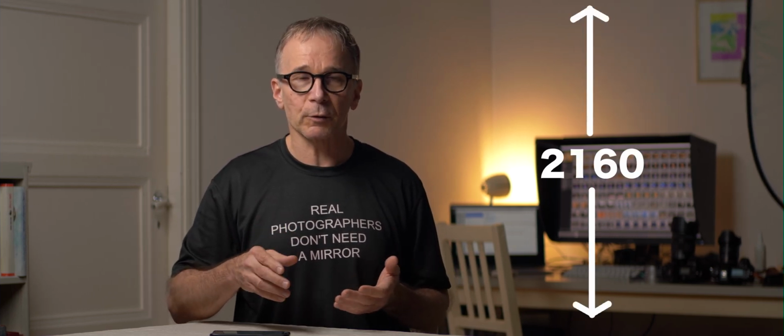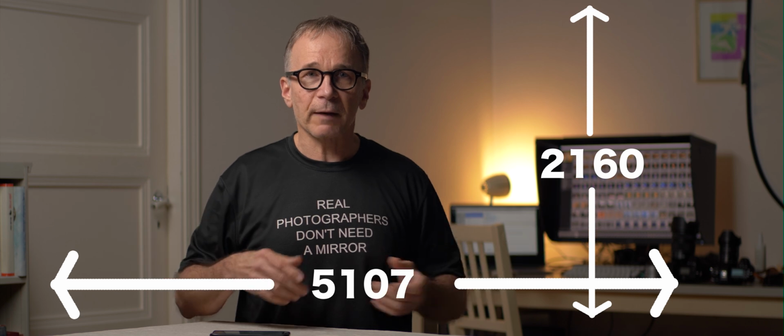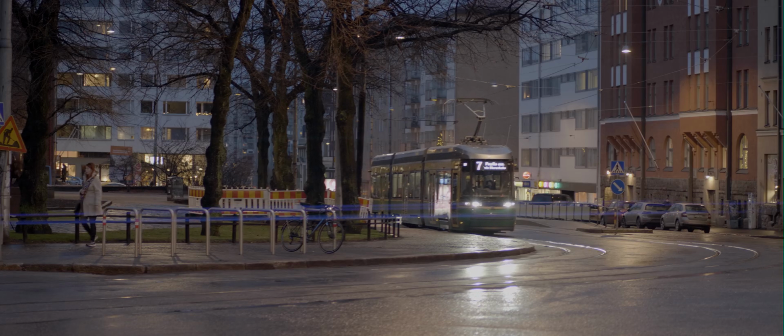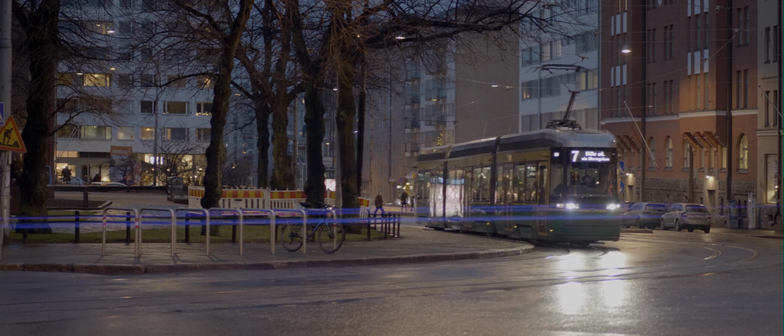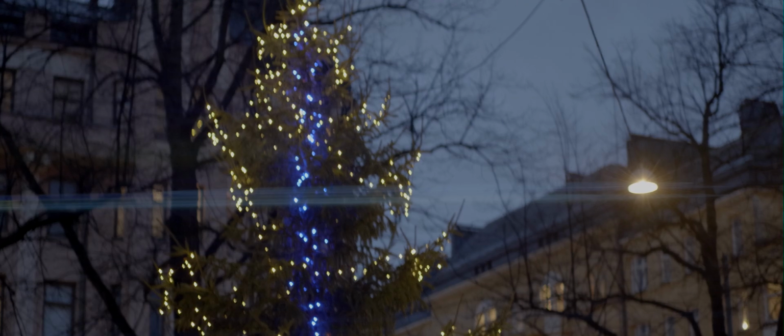The straight out of camera footage looks like this, and then when it's de-squeezed in post it looks like this. In this video, the vertical resolution is 2160 pixels and the horizontal resolution is 5107 pixels. So this is essentially 5K video that you're looking at right now. Also typical for anamorphic lenses is very pronounced horizontal flare whenever a strong light hits the front element, and also the out-of-focus highlights get more of an oval shape.